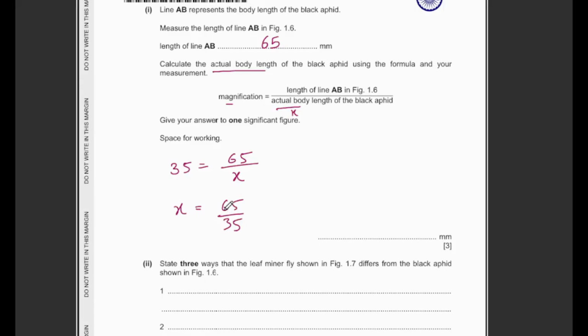Okay, my answer, let me check. Yeah, it was 1.8. And the next one says give your answer to one significant figure. So I round off 1.8 to 2. The actual body length will be 2 mm.